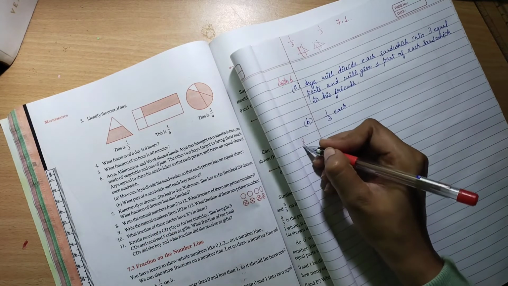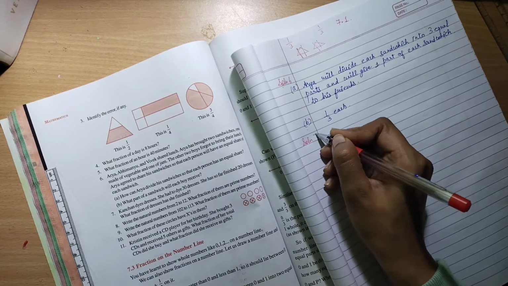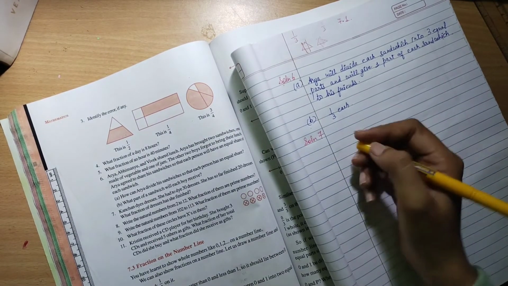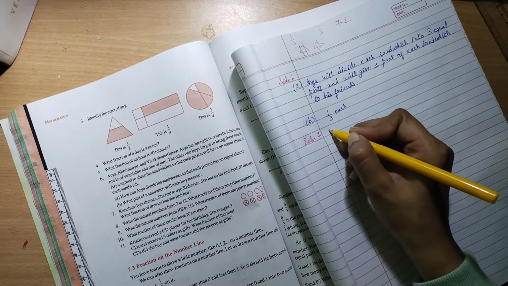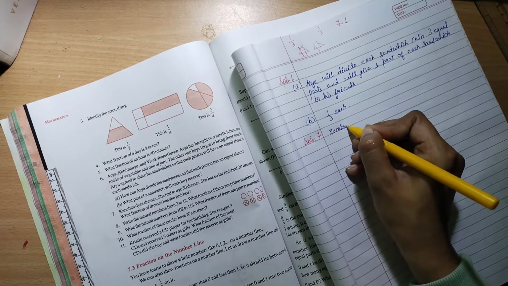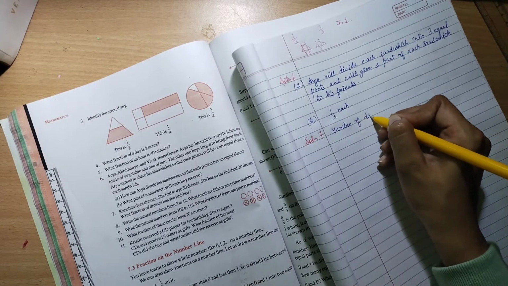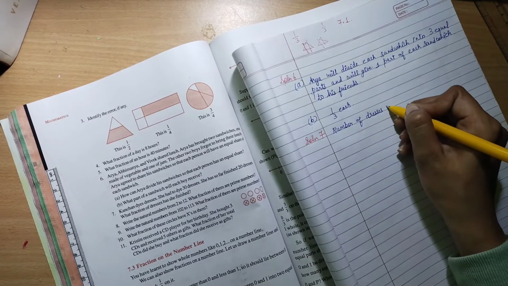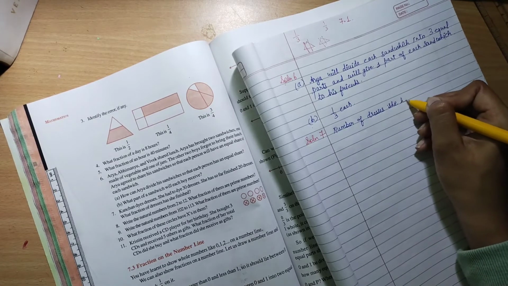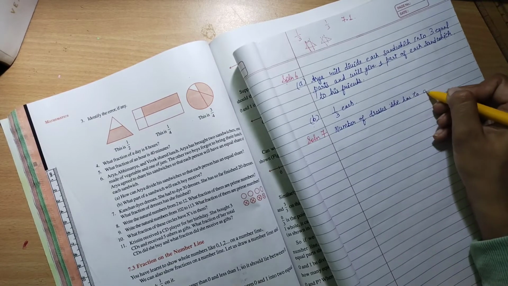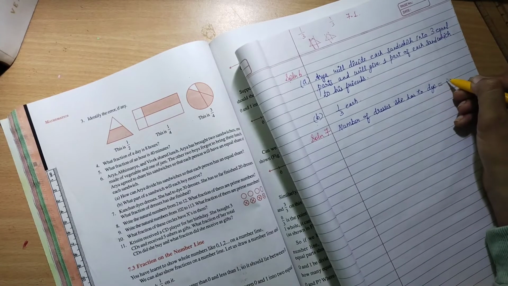We will put here solution 7. Kanchan dyes dresses. So first of all we will write number of dresses she has to dye. How many are they? 30.